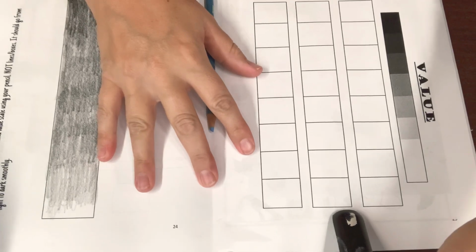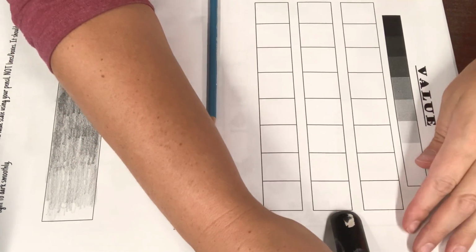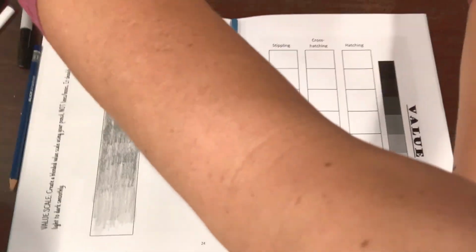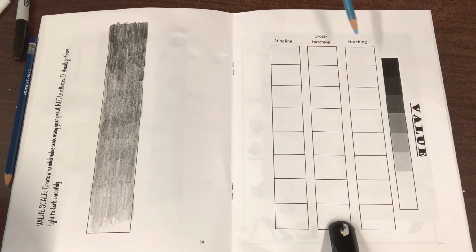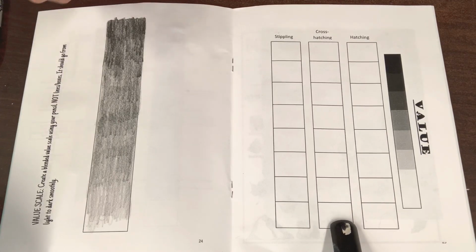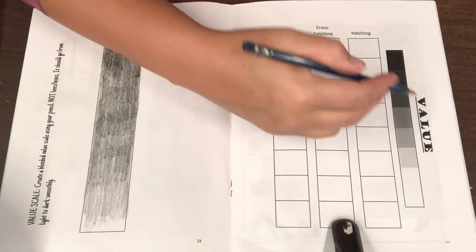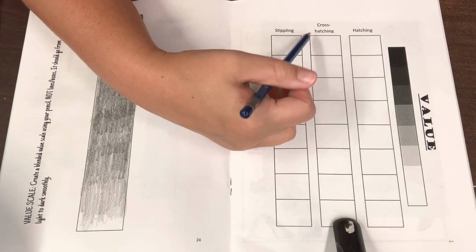Page 25, you learned about different shading techniques. You can see that. Camera keeps sliding down. Including stippling, cross-hatching, and hatching. And you would have learned that hatching involves lines that are going in two directions. So you have a value scale up here, and you're going to recreate hatching, cross-hatching, and stippling.